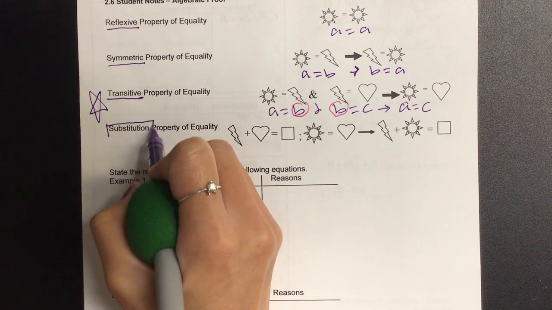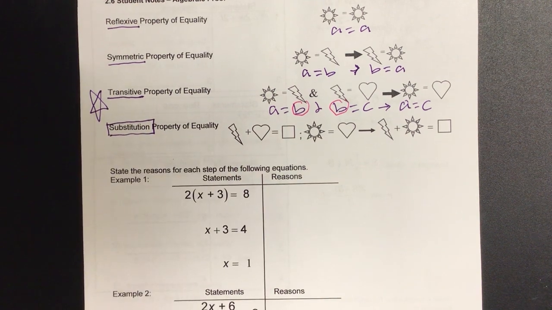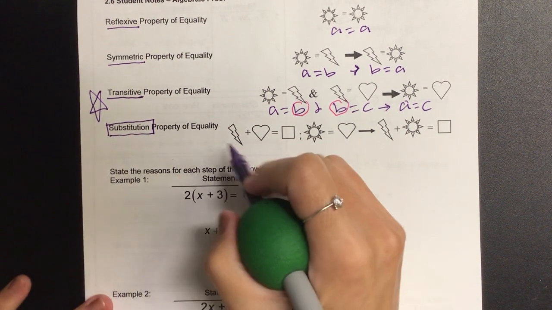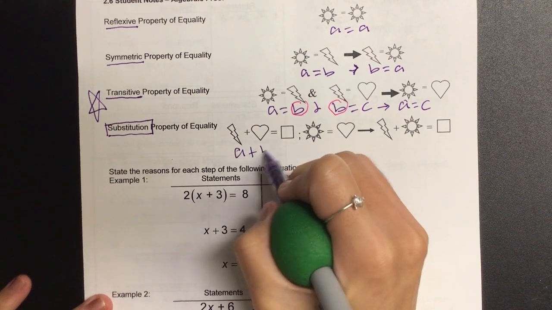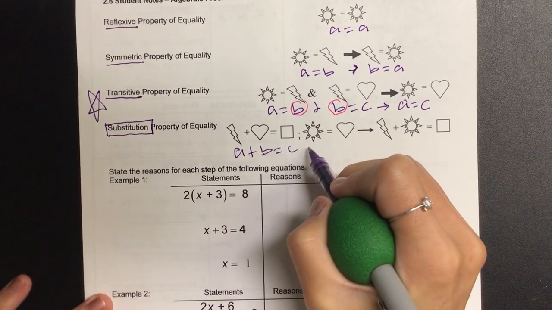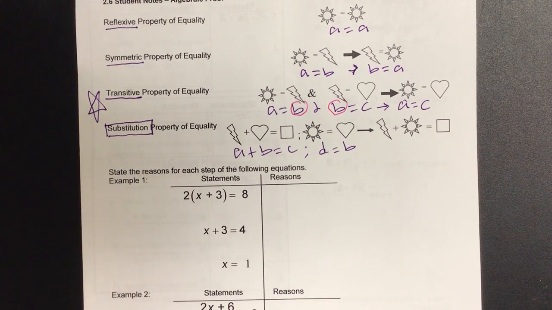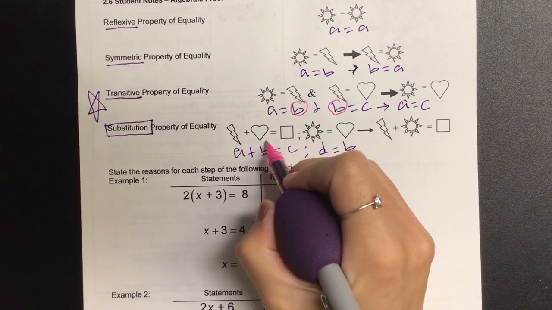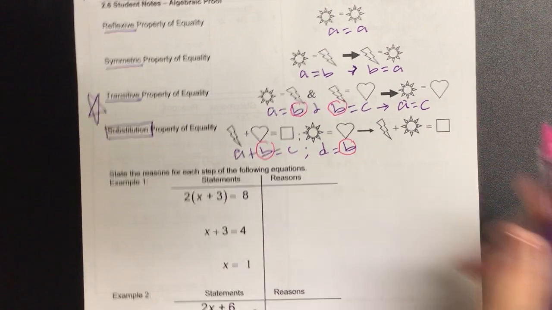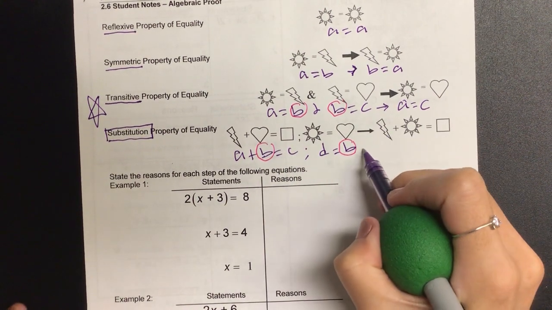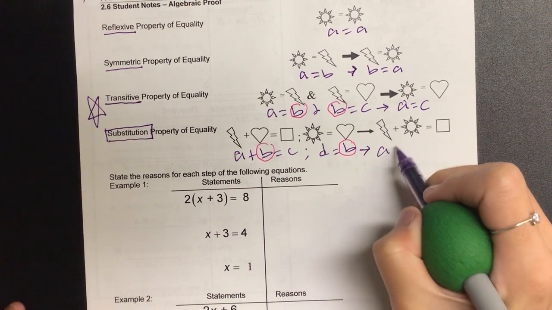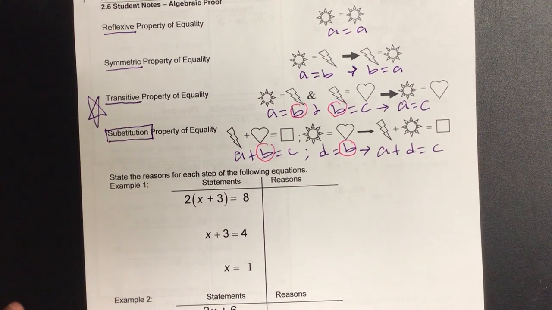I want you to box that word because I do want you to spell them every single time, because of subtraction as well. So let's say I have A plus B is equal to C. And then I also tell you that D is equal to B. So let's see what was repeated that I can replace, because replacing is substitution. B is going to be replaced with what? D. So that means my conclusion is A plus D is equal to C.